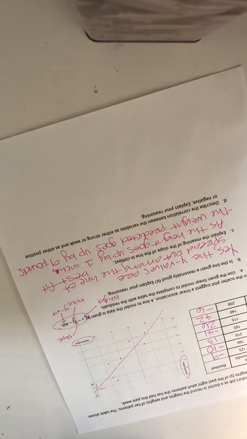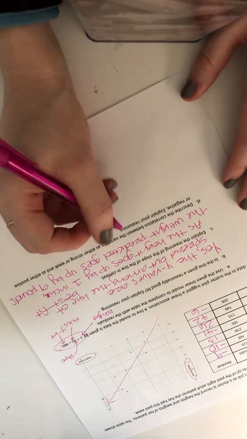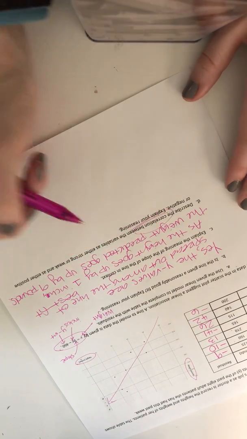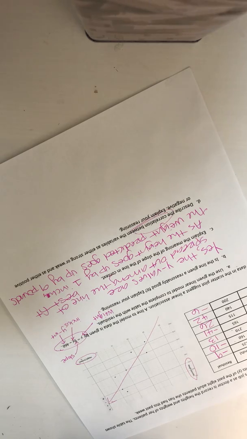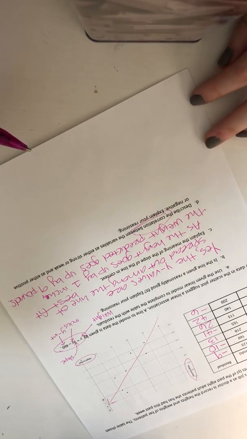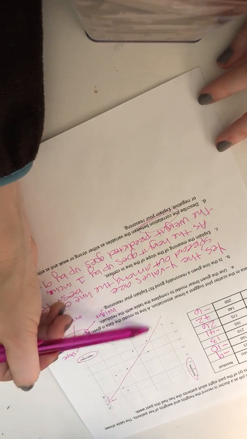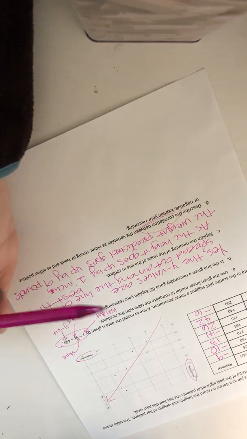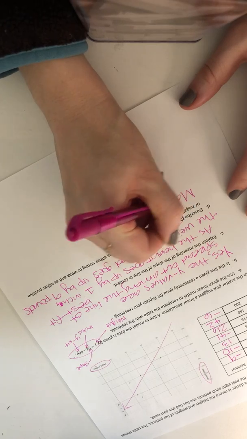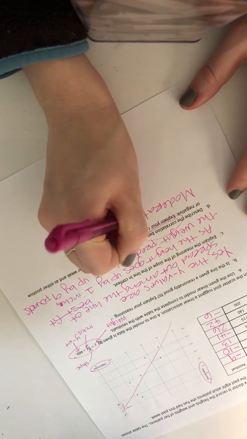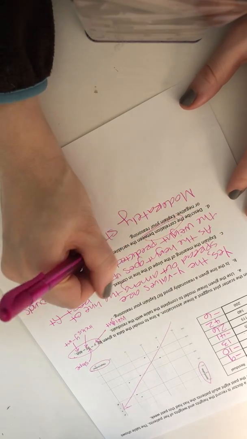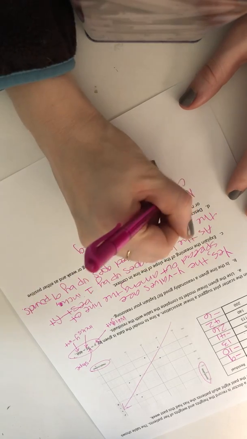Last one, describe the correlation between the variables as either strong or weak and either as positive or negative. Explain your reasoning. So for the correlation here, you have to find the R, but based off of the dots, I would say it is a moderately strong correlation.